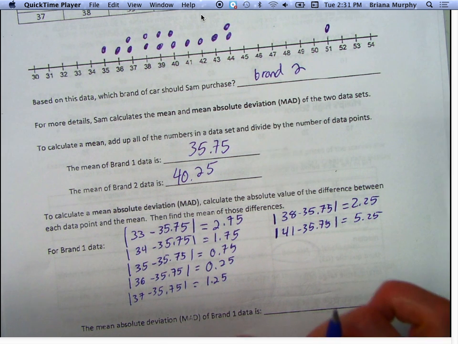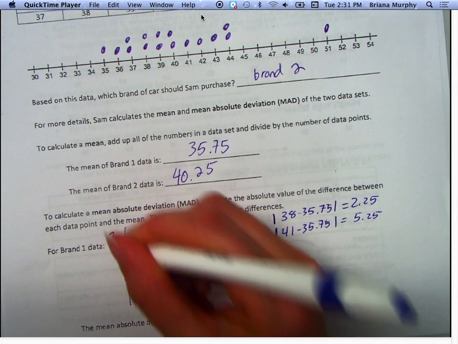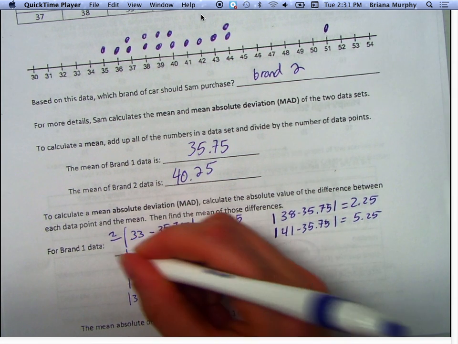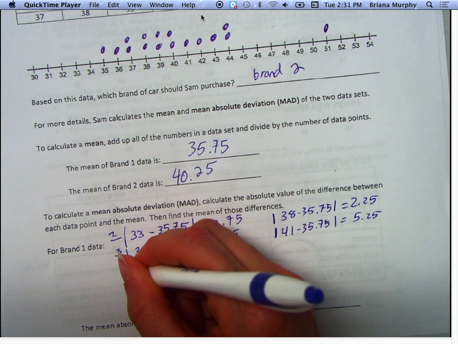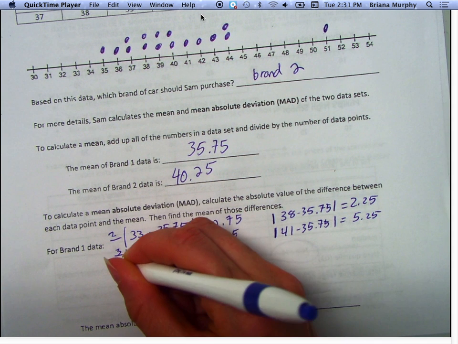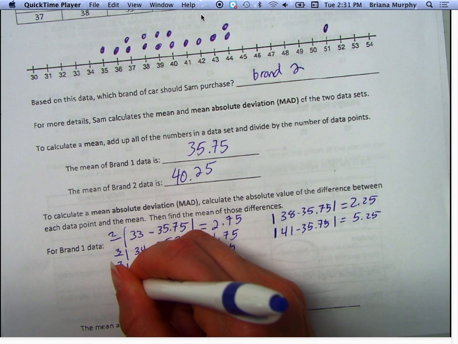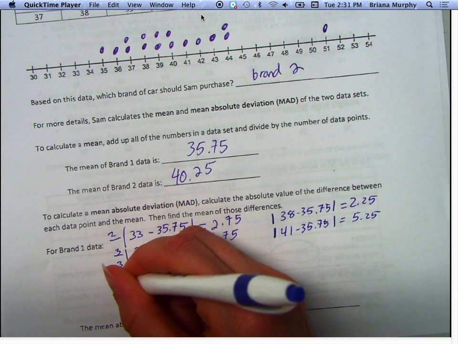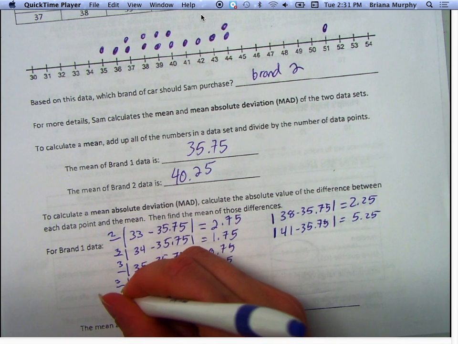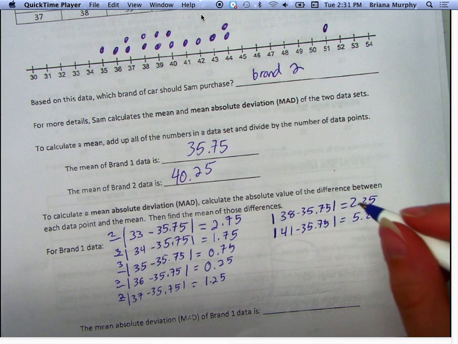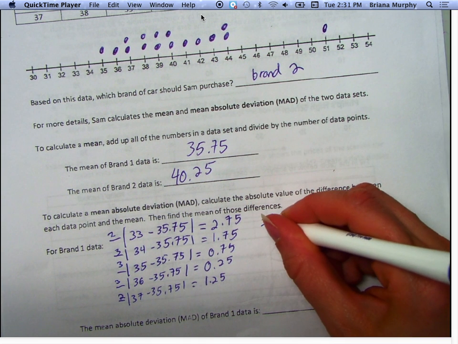Now, how many 33s do I have? I have 2. How many 34s do I have? How many 35s do I have? How many 36s do I have? How many 37s do I have? How many 38s and how many 41s?